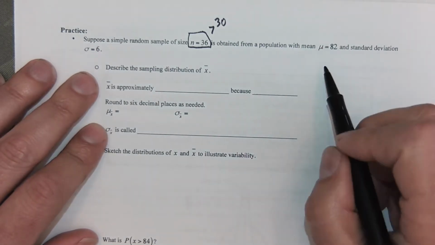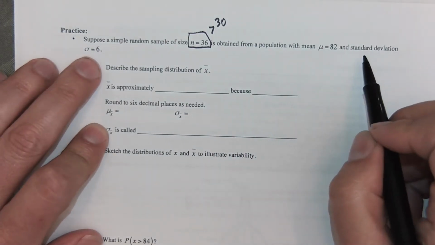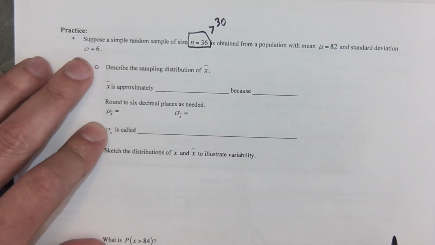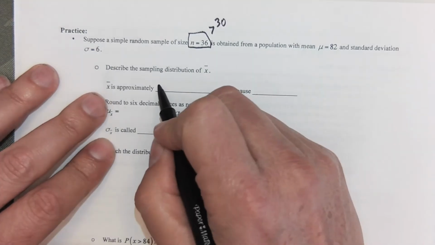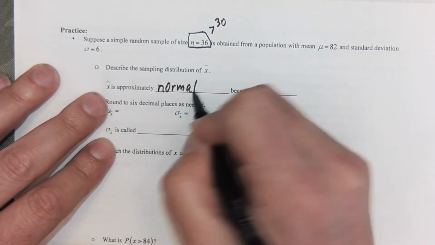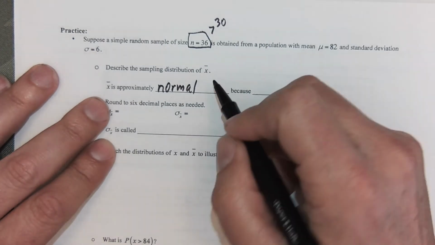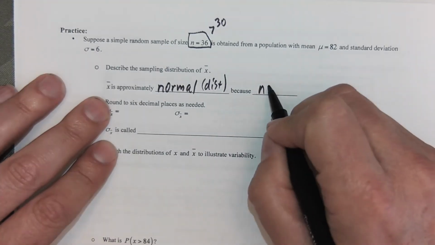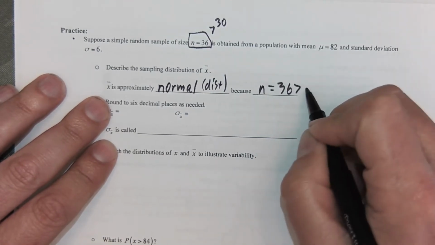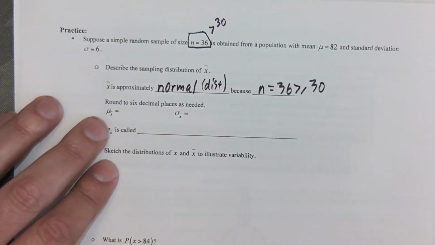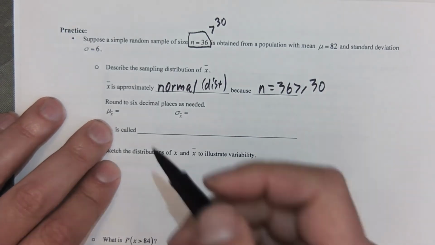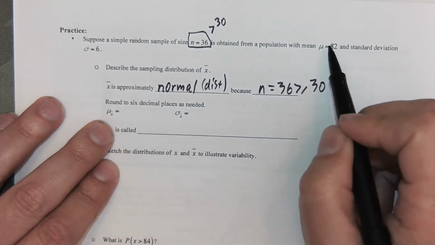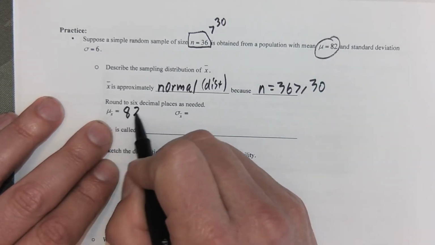This is obtained from a population with a mean of 82, standard deviation of 6. So we're going to describe the sampling distribution of x bar. X bar is approximately normal, meaning a normal distribution, because n is 36, which is bigger than or equal to 30. Now, this is a mu sub x bar. That stays the same. If you remember, that is going to be the same. So this is still 82.